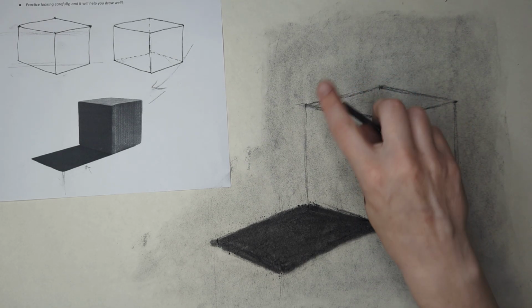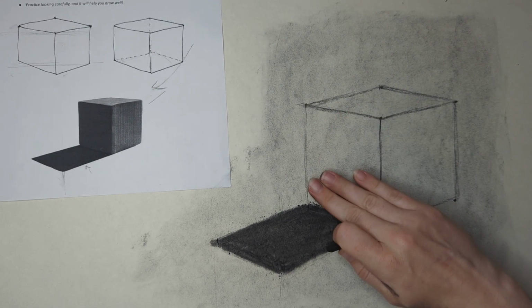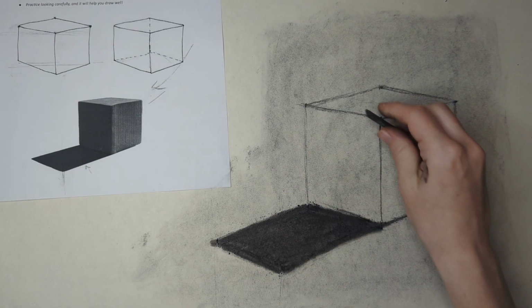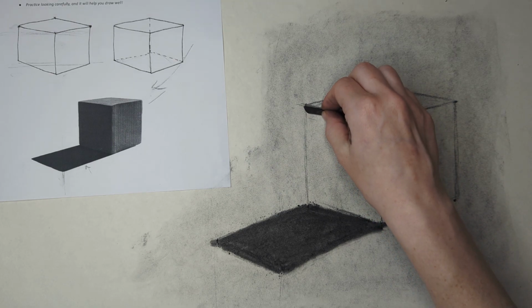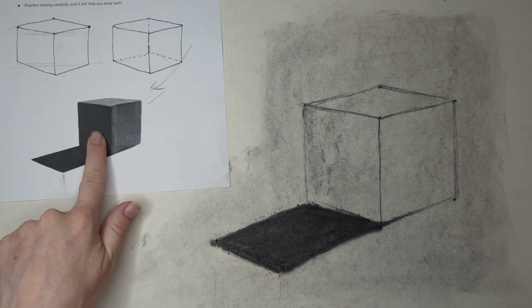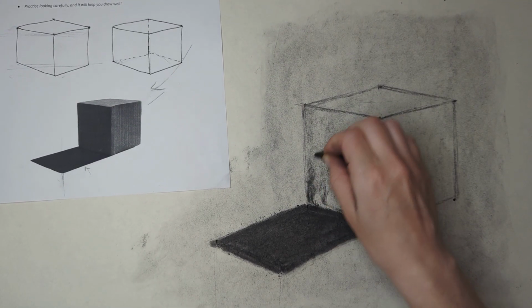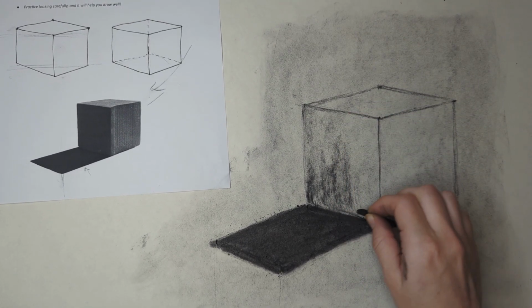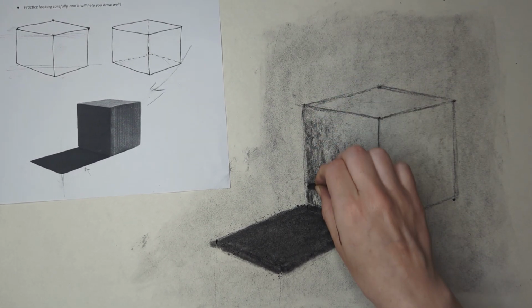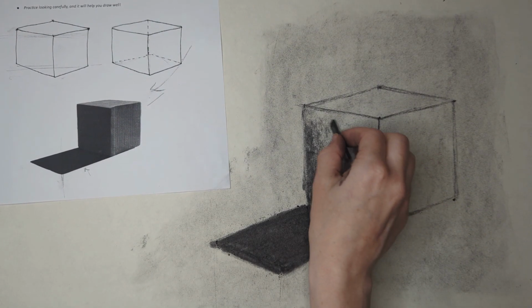Now we're going to darken the darkest edge of the cube. I should say face. These are called faces. Flat edges of geometric shapes are faces. So this face of the cube, the dark side, we're going to darken, keeping in mind it's a little bit lighter than the shadow. Not a lot lighter, but it is lighter. Observe carefully and it will help you draw well.